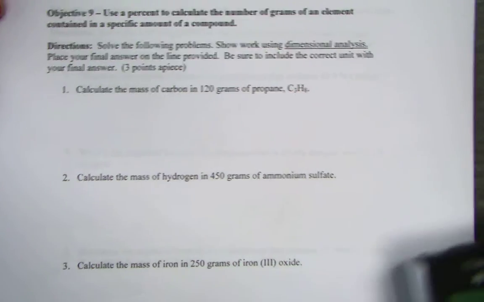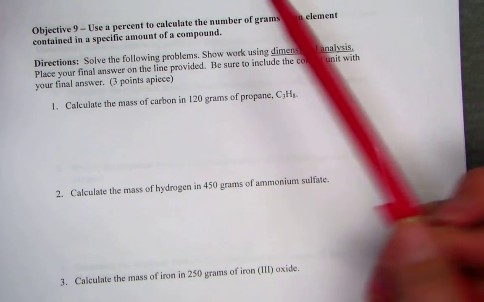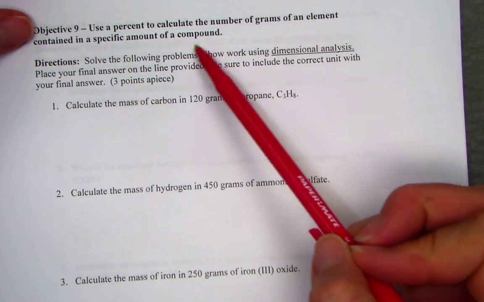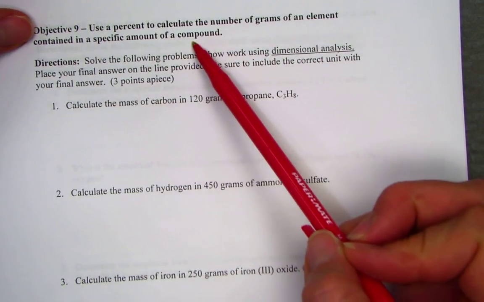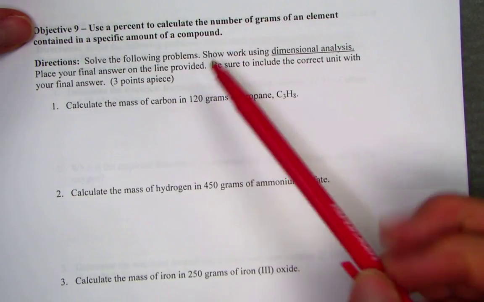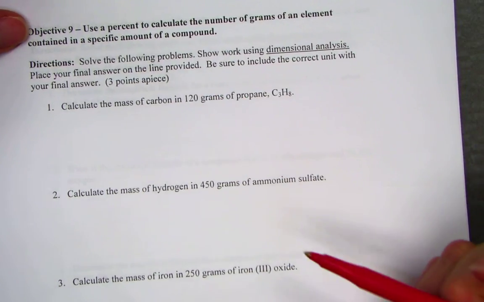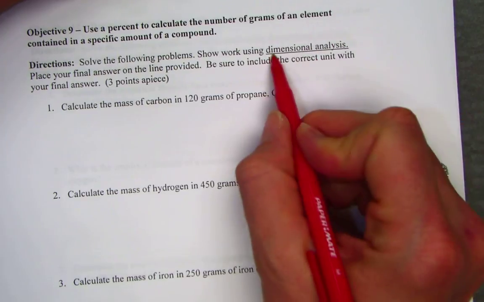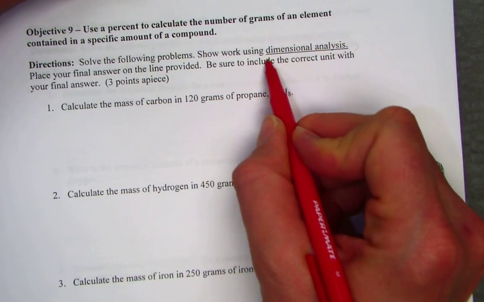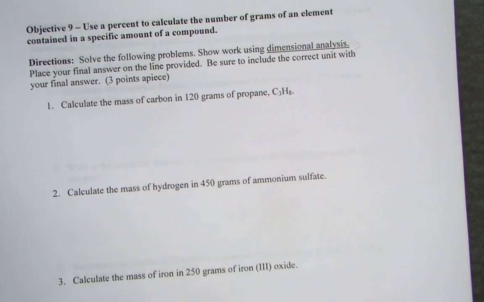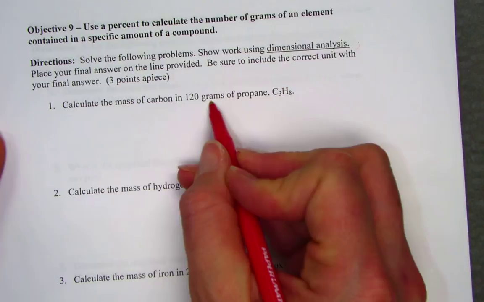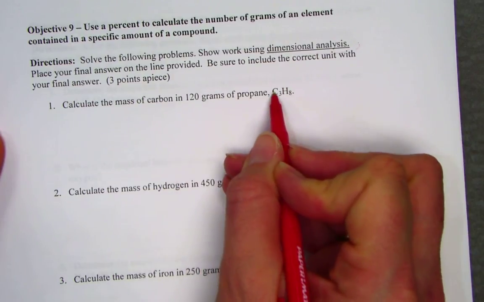Our next objective, number 9, we're being asked to calculate the number of grams of an element contained in a specific amount of the compound. These are using percent compositions as conversion factors, again stressing it must involve dimensional analysis where every number has a unit and label. Our first question says to calculate the mass of carbon in 120 grams of propane.